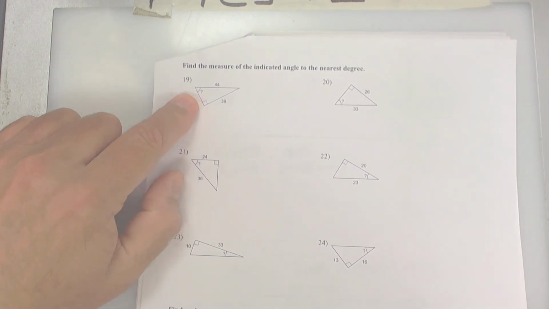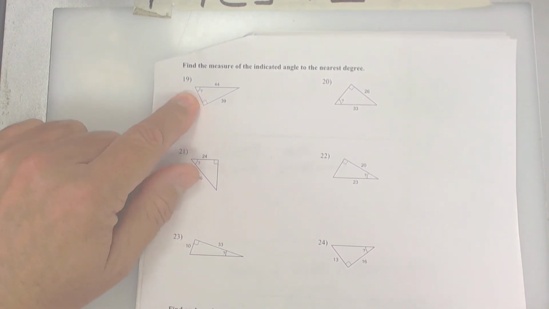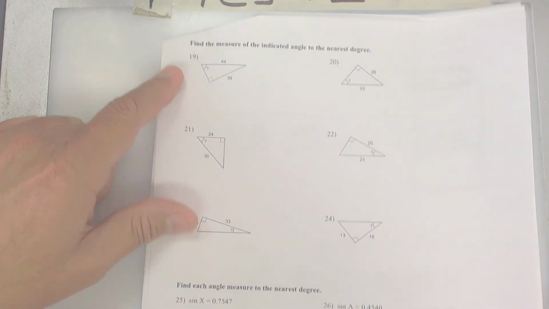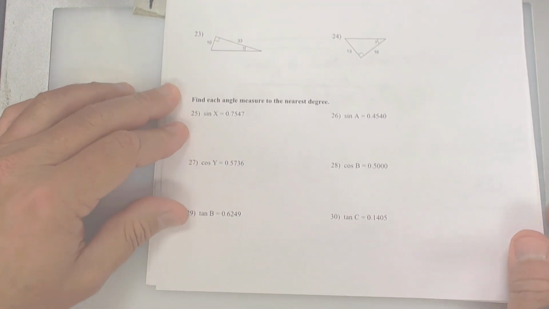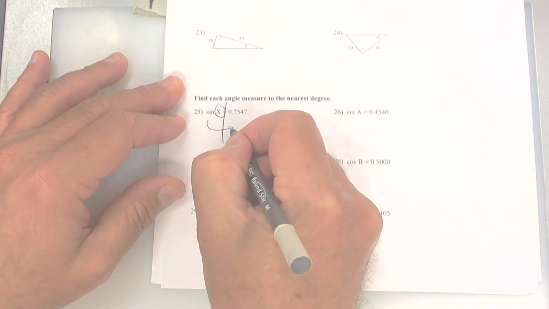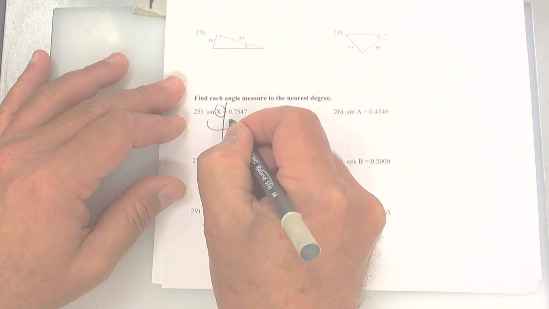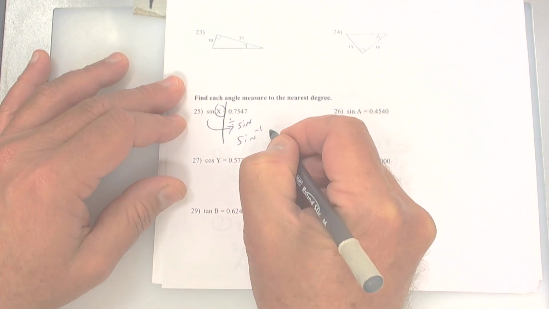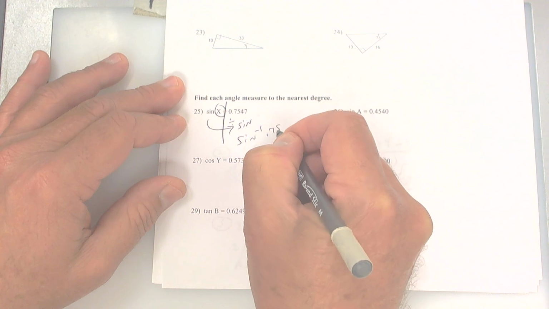Okay? Now on the back side of this worksheet, you're going to be figuring out the angles. Okay? Just like we did on the work a moment ago. Okay? And then down here, you just use your calculator. So draw a line, circle the X. You're going to divide by the word sine. And when you do, it becomes the arc sine. Okay? Arc sine of 0.7547.